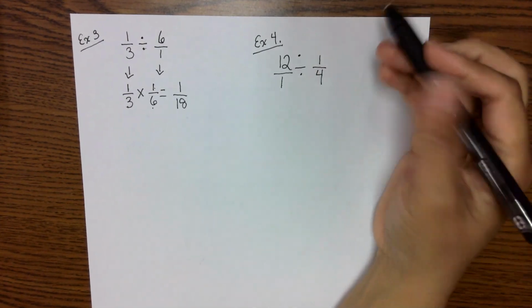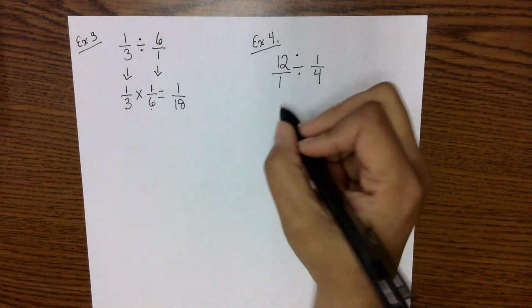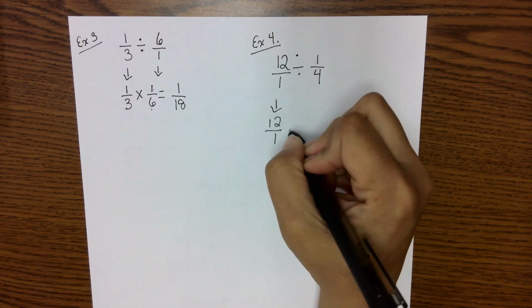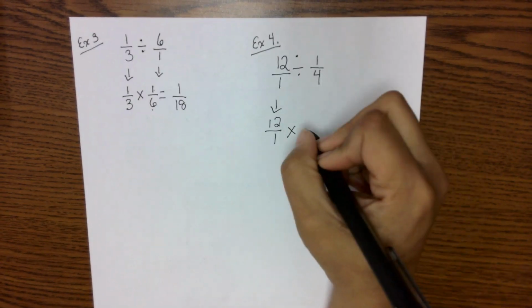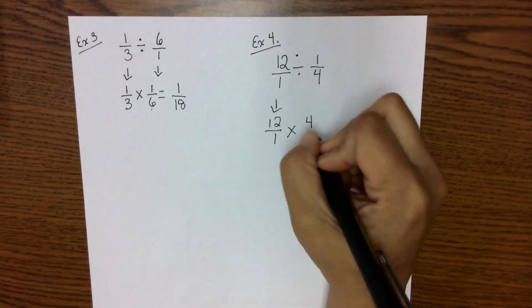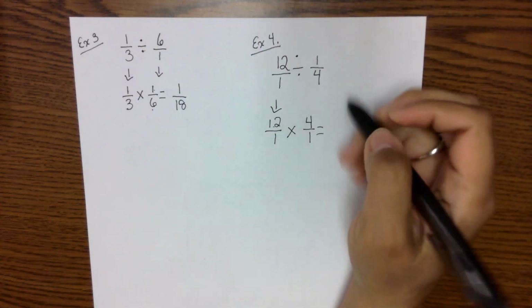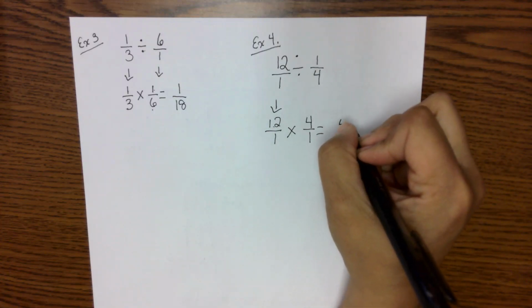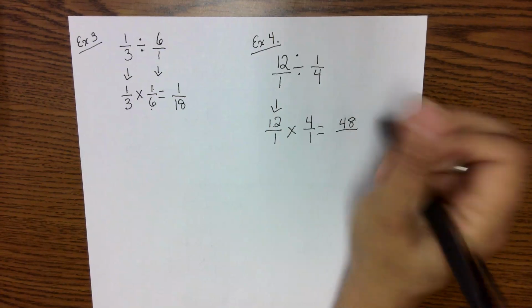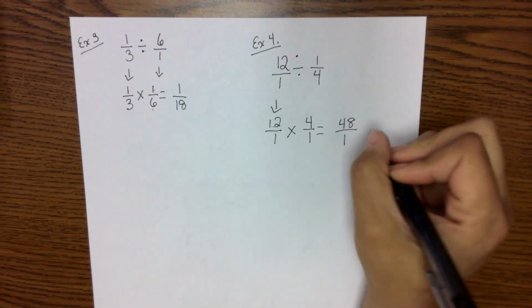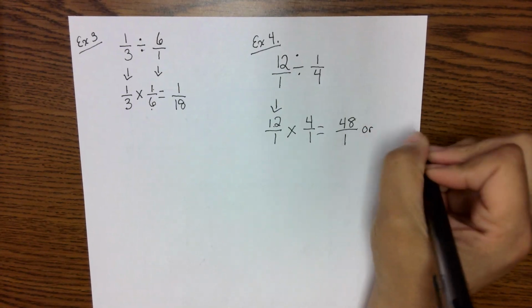Each sandwich has a fourth. So how many sandwiches can they make? Keep, change, and flip. 12 times 4 is what? 1 times 1 is what? So this would be 48 over 1, or what?